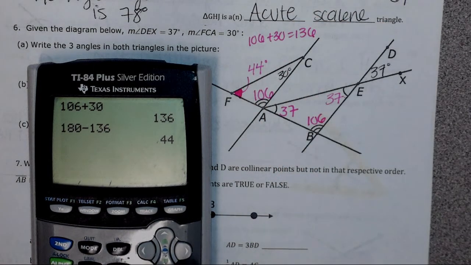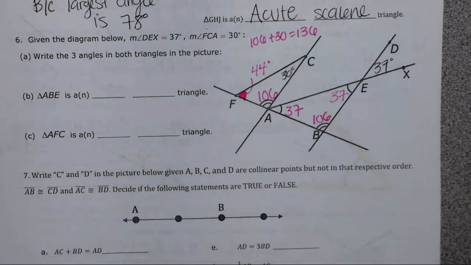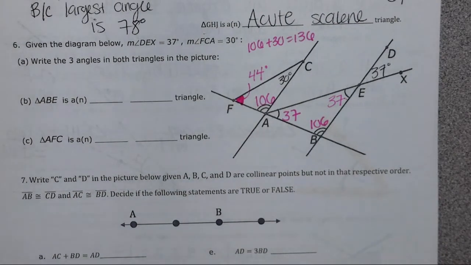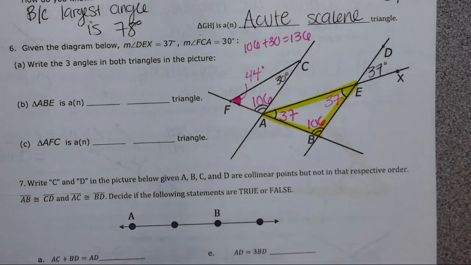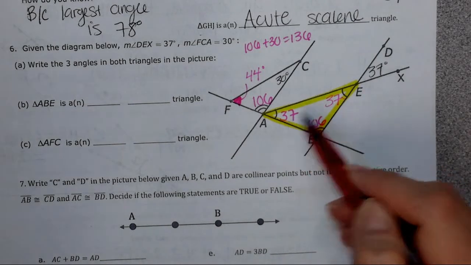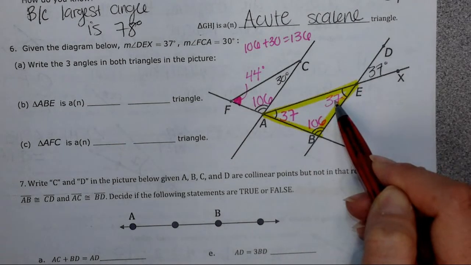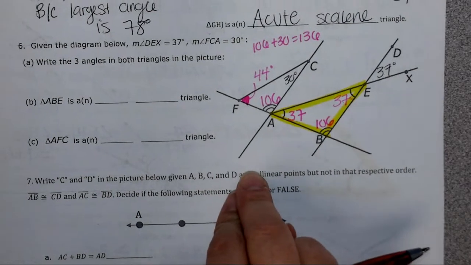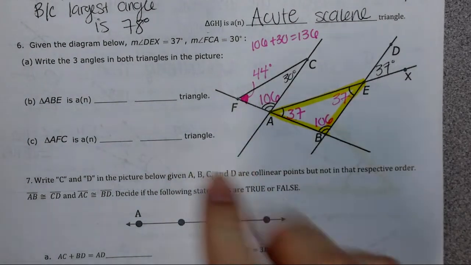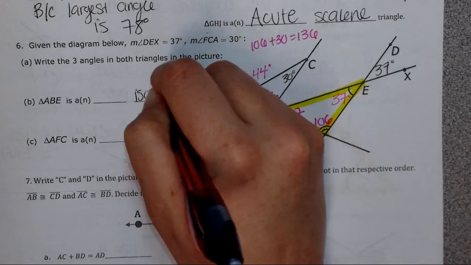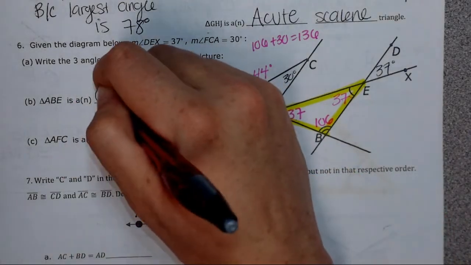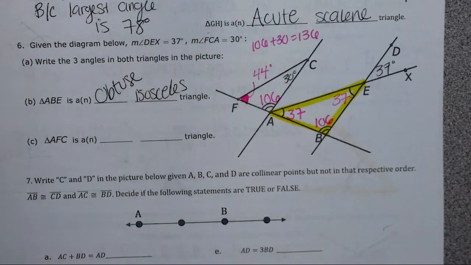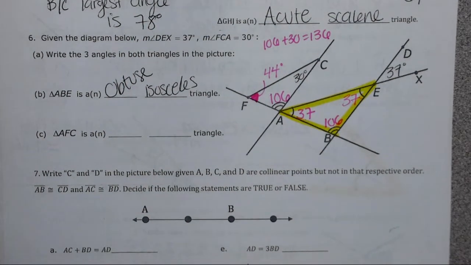Okay? Okay, so now it wants us to first classify triangle ABE, so that's this triangle here. Looking at the angles, 2 of these angles are congruent. If 2 angles are congruent, that means 2 sides are congruent, so this is isosceles. It has 1 obtuse angle, so that makes it obtuse isosceles.